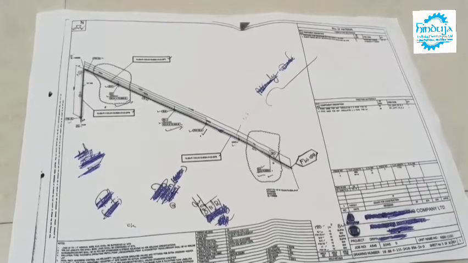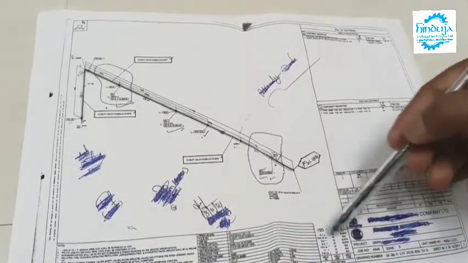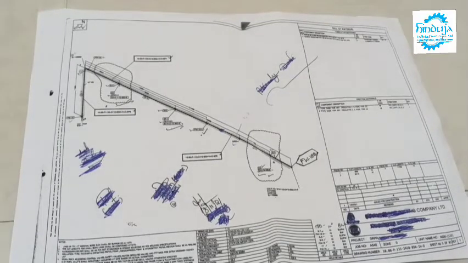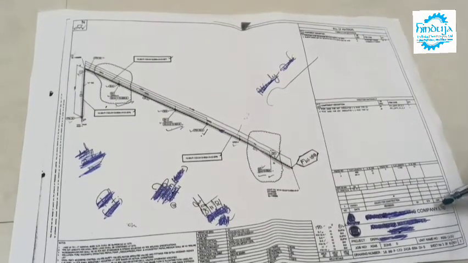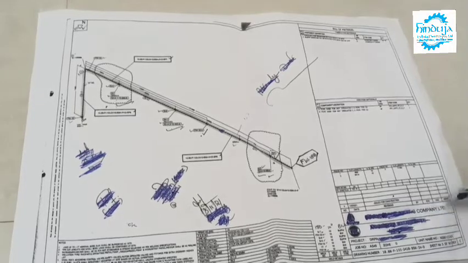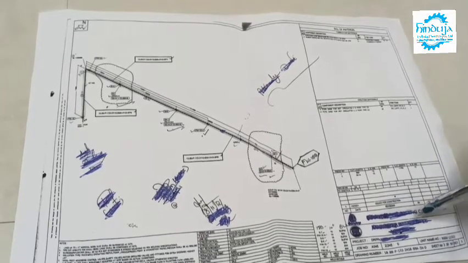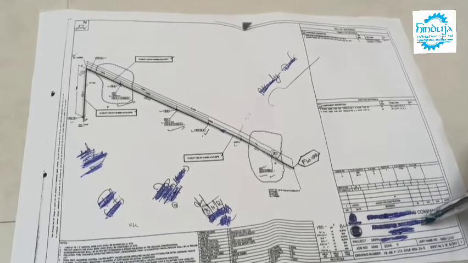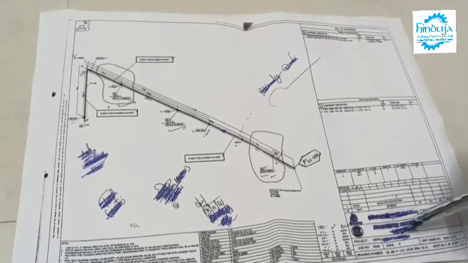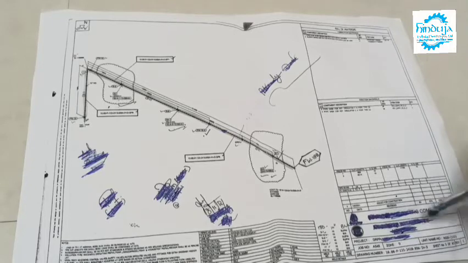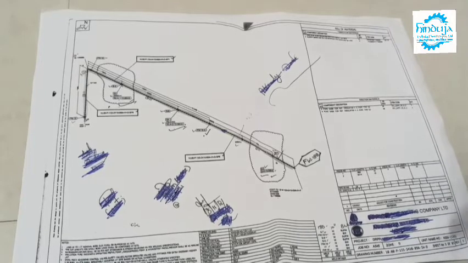In the bottom section of the ISO, that is the project area, you can get the project name, the client name, the PMC, piping PMC, and the contractor also.